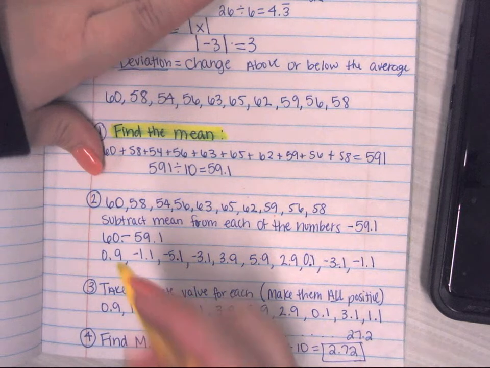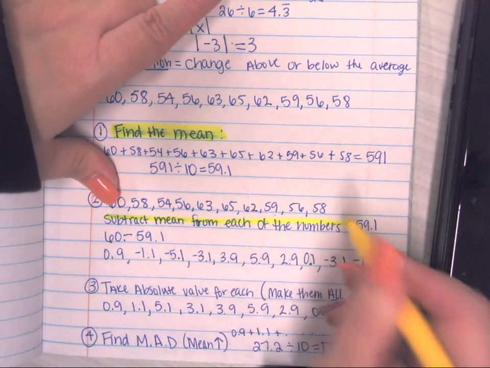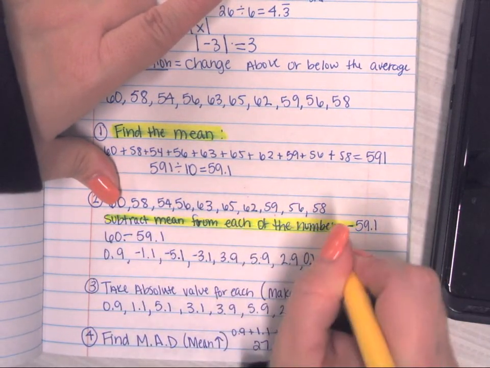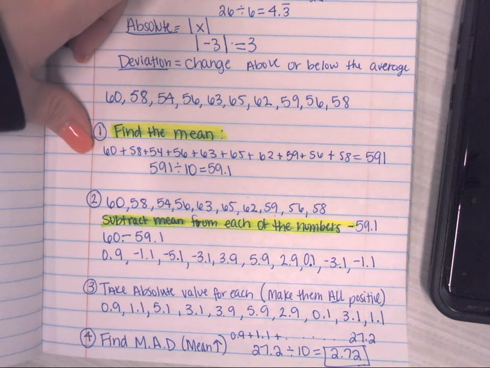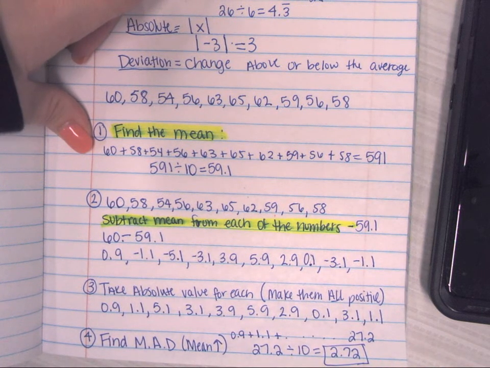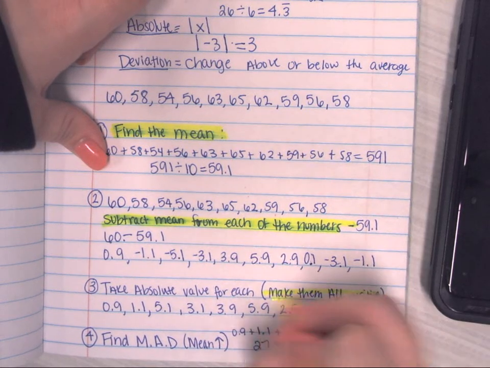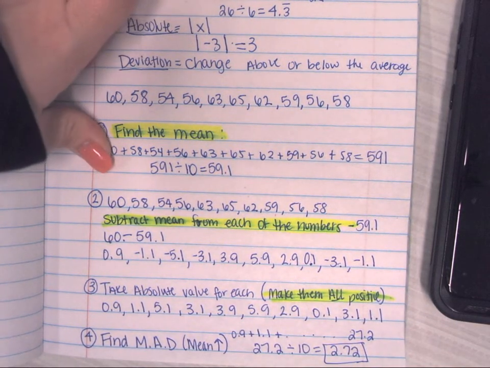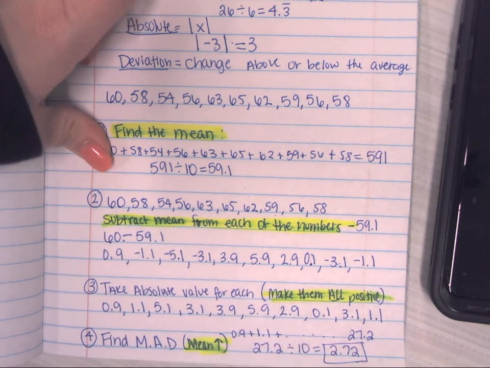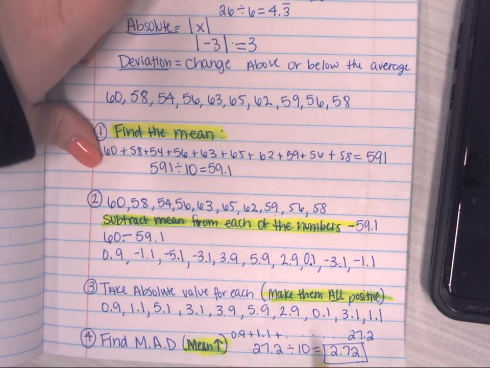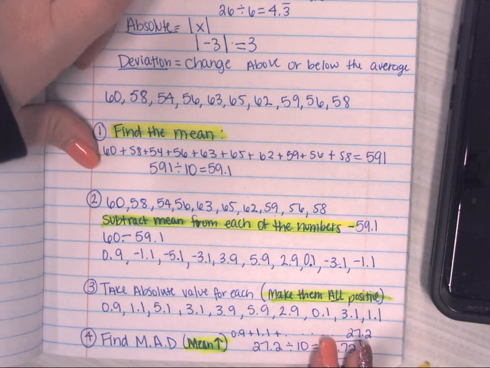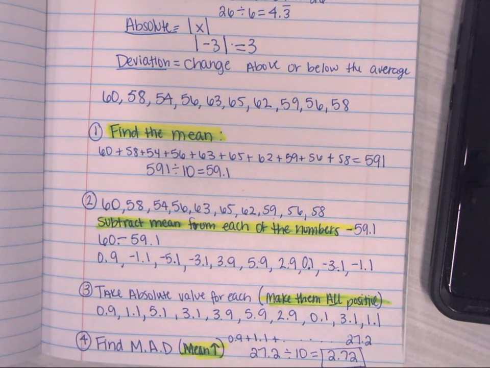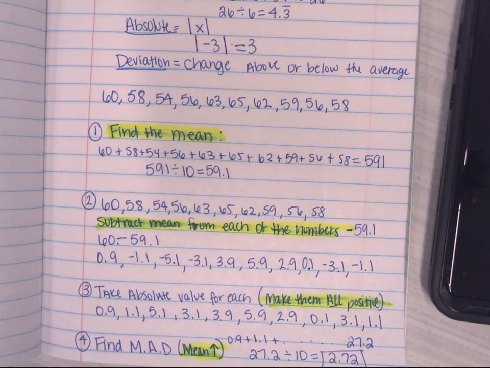Once you have that, you subtract the mean from each of the numbers in your data set. Then you make them all positive. And then you find the new mean. Mean absolute deviation. It's a lot of work, so it's going to make you mad.